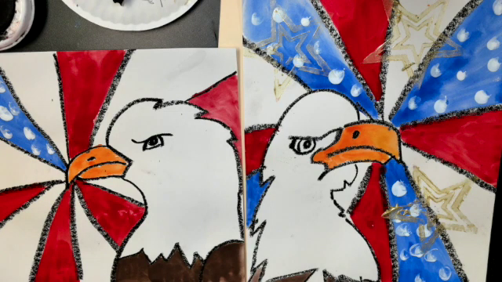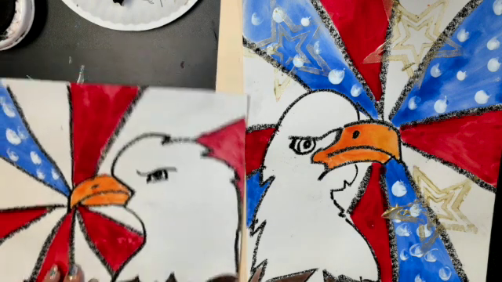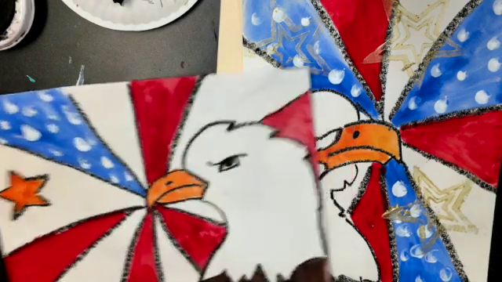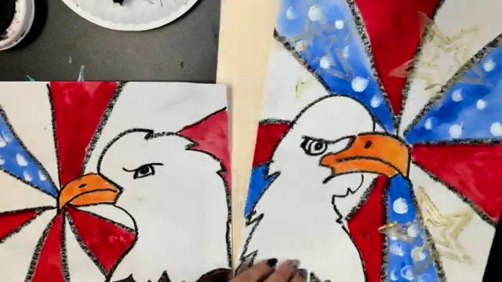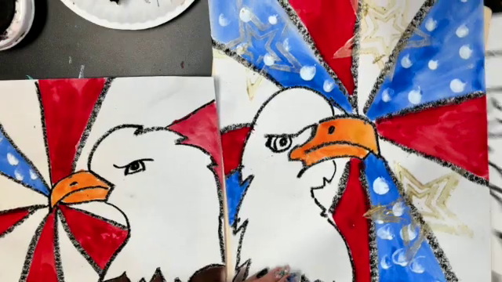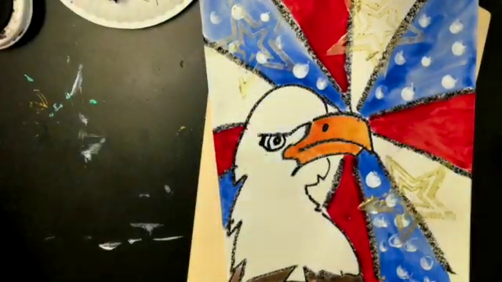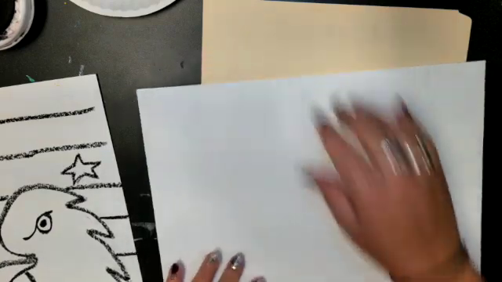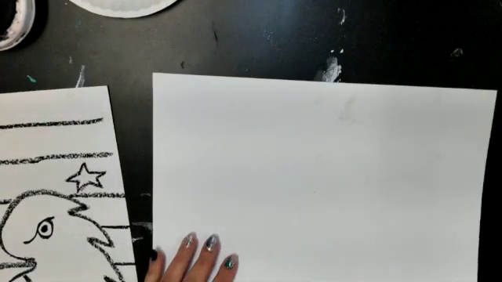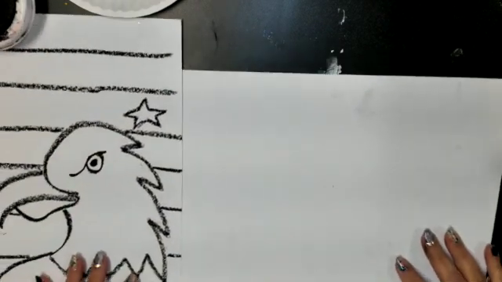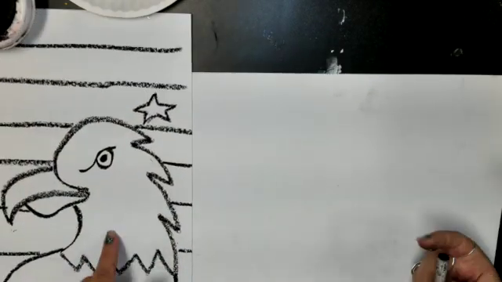We're going to create our eagle drawing with our symbolism, our stars and stripes, and you can do this in different ways. We're going to start off by drawing our eagle. So go ahead and put these aside, and we're going to start with our piece of paper. You can do it either this way or this way. It's completely up to you if you want your paper to be horizontal or vertical. And I'm going to go ahead and do it vertical today. And we're going to start by drawing our eagle.